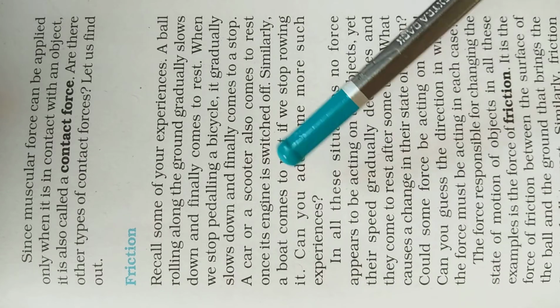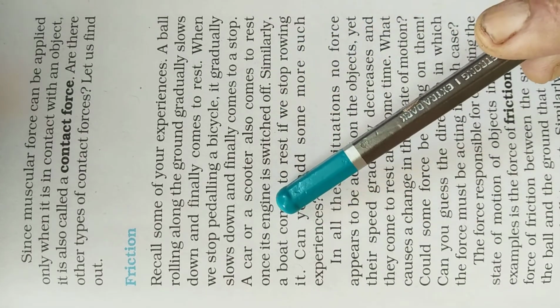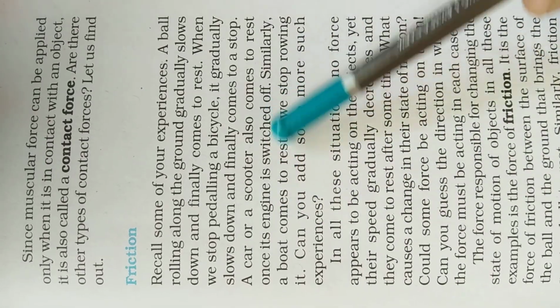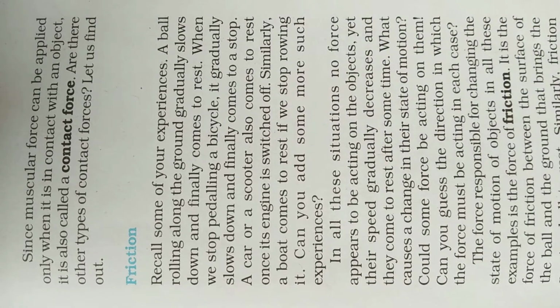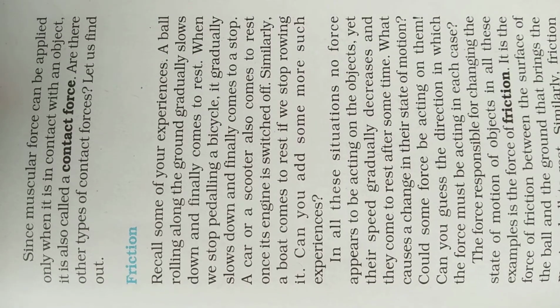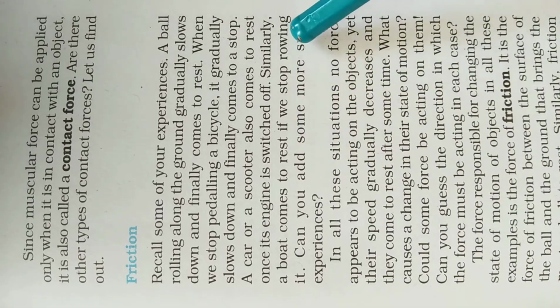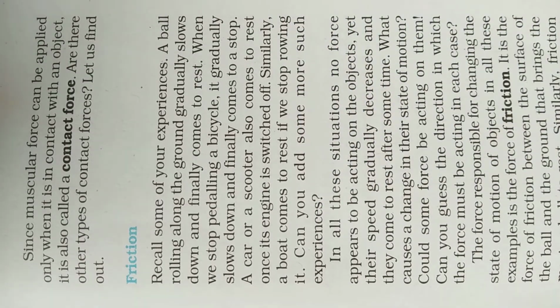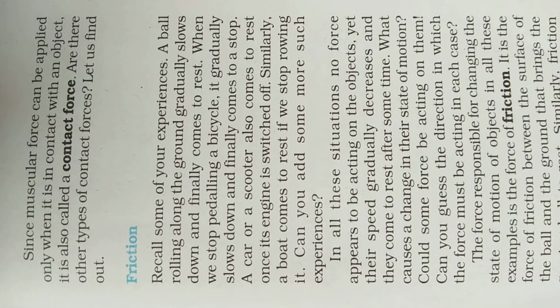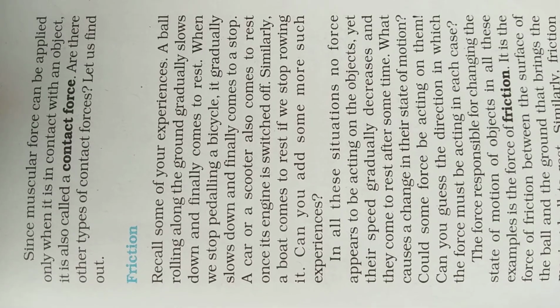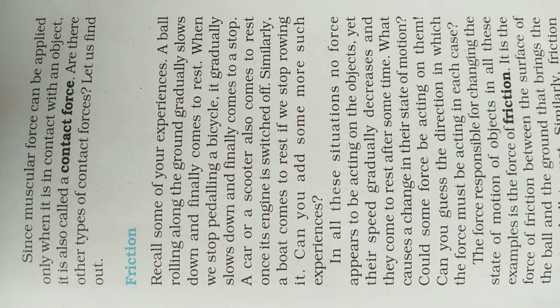A car or scooter also comes to rest once its engine is switched off. Similarly, a boat comes to rest if we stop rowing it. We row the boat in water, then only it moves, and if we stop rowing, the boat will stop.